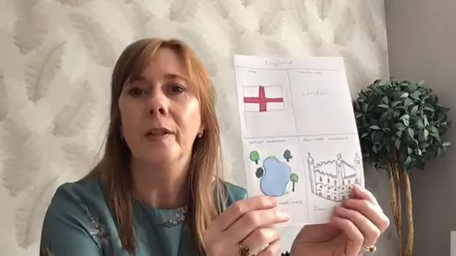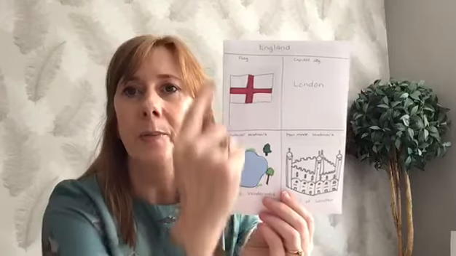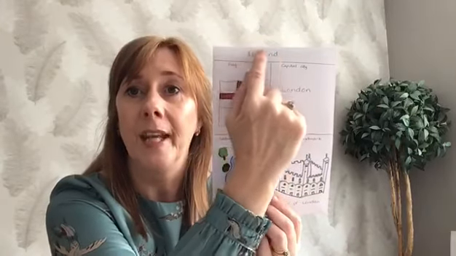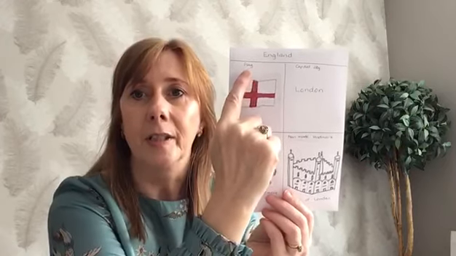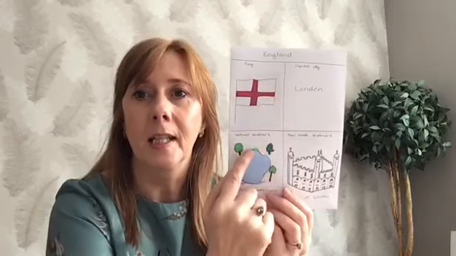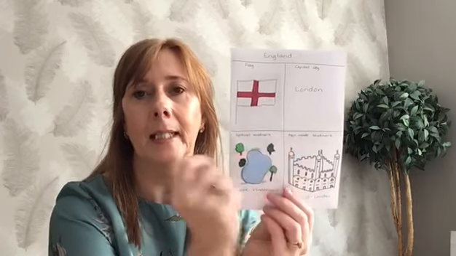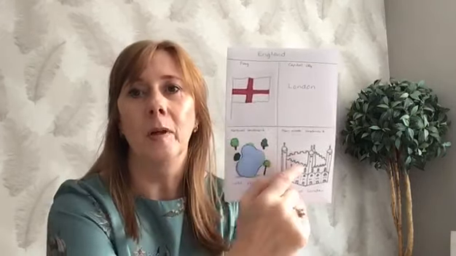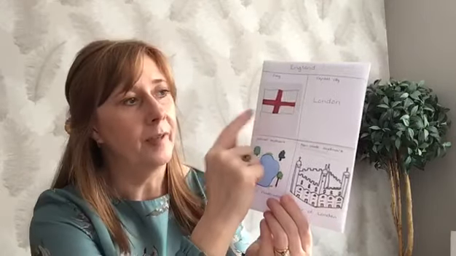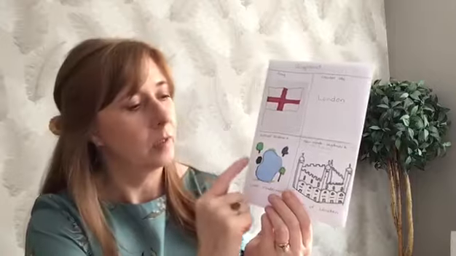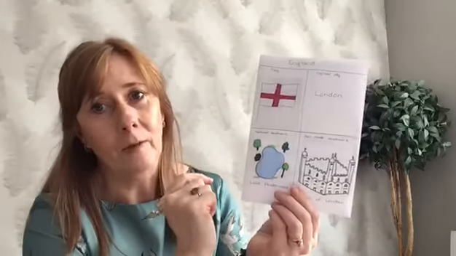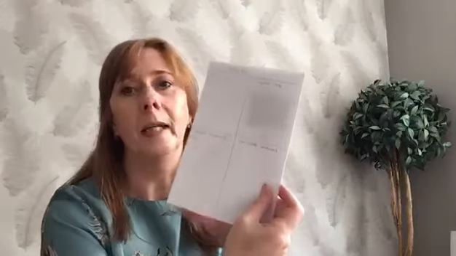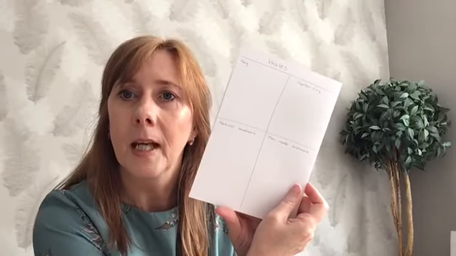Now I've got an activity for you to do. Can you see this? I've just taken a piece of paper, drawn a line at the top, written the name of the country, and then I've written flag, capital city, natural landmark, man-made landmark. And then I've filled in all the boxes for England. So I've drawn the flag, I've written what the capital city is called, I've drawn the natural landmark, and I've drawn a man-made landmark. You can do that for all the countries. If you have a look here, I've made one for Wales, and I'll fill that in after. You can do this for all of the countries.